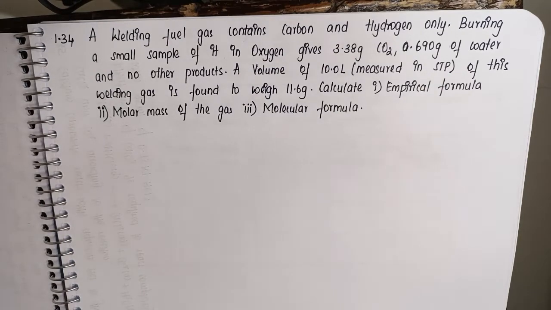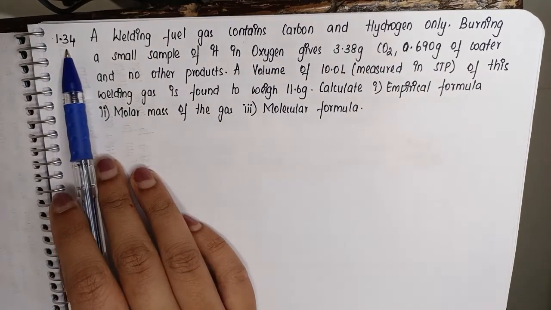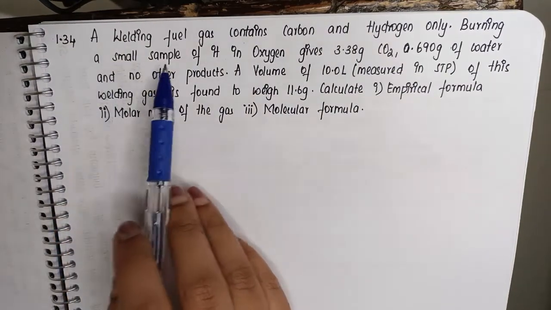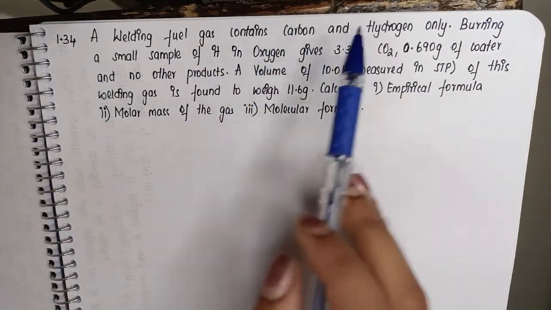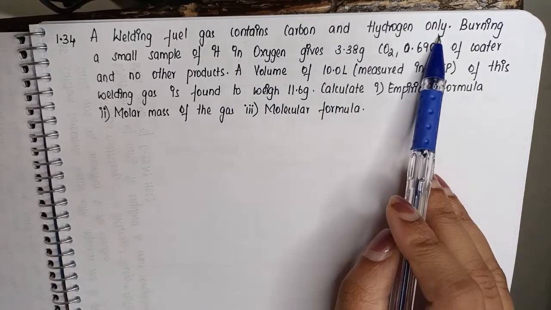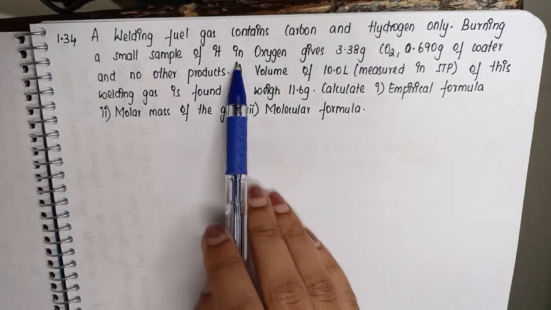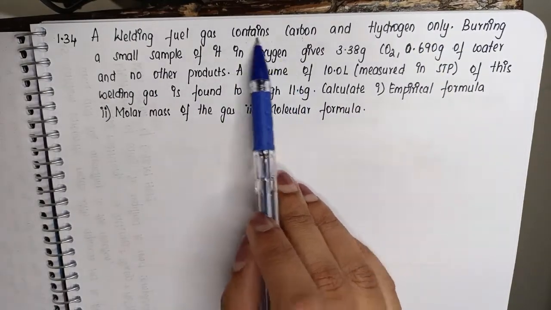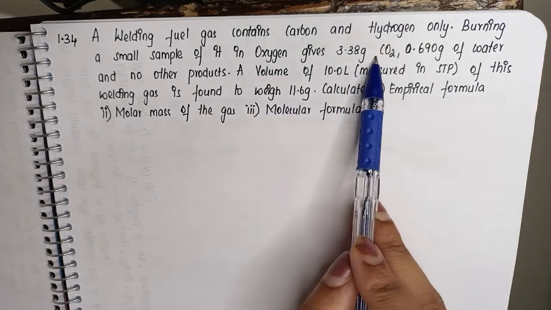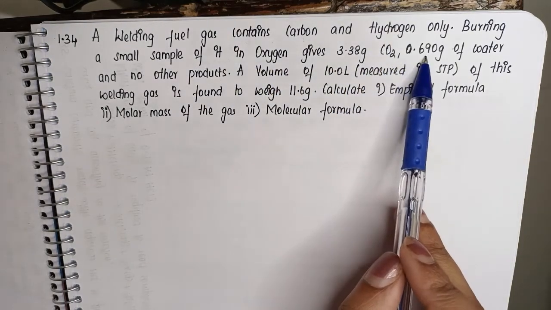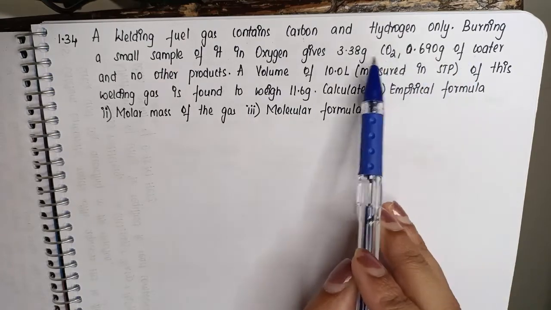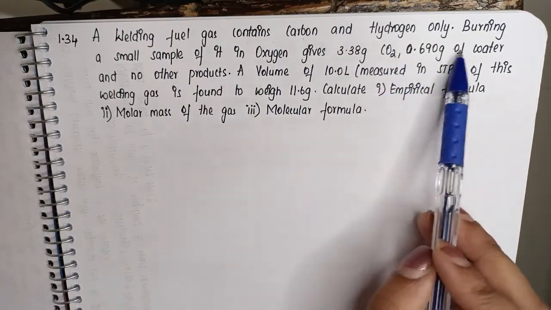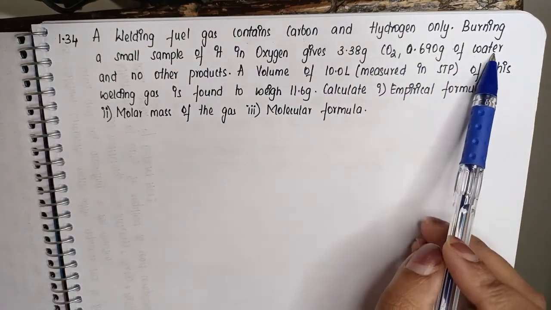So students, question number 1.34 from NCERT. A welding fuel gas contains carbon and hydrogen only. Burning a small sample of it in oxygen gives 3.38 grams of carbon dioxide and 0.69 grams of water and no other products. So basically we have two compounds, carbon dioxide and water.